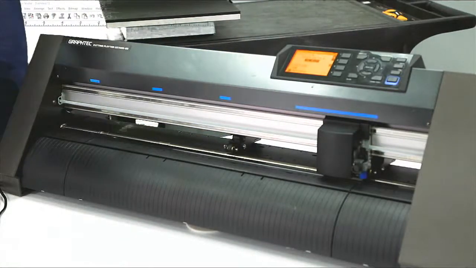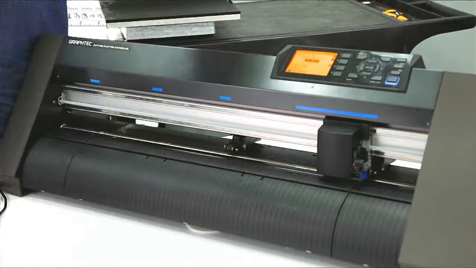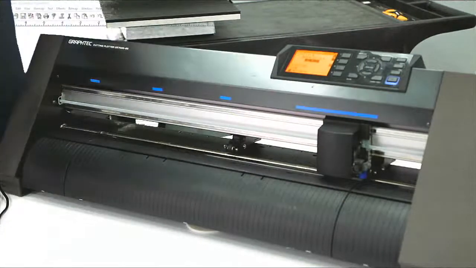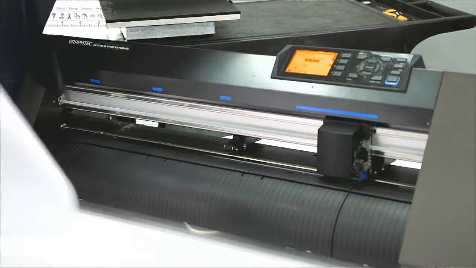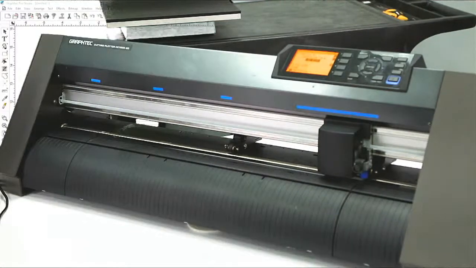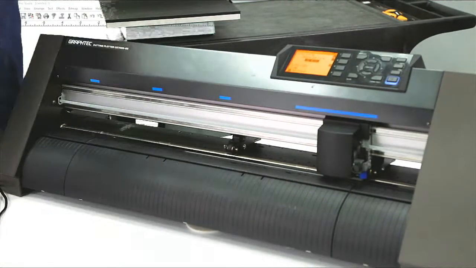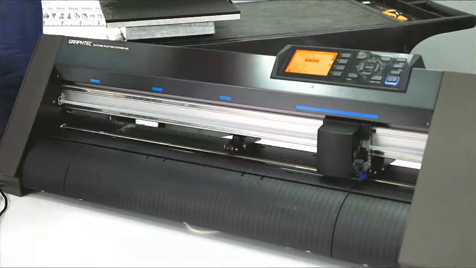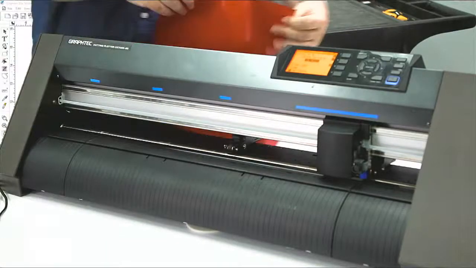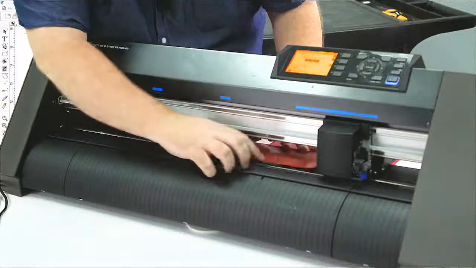And then again, I have this one cut. Miss Kayla finished peeling out our blue for us. So here's this one, Miss Kayla. Thank you very much. And I'm going to finish off by sticking our PerfecPress red inside our Graphtec. Once again, we're placing it right here.